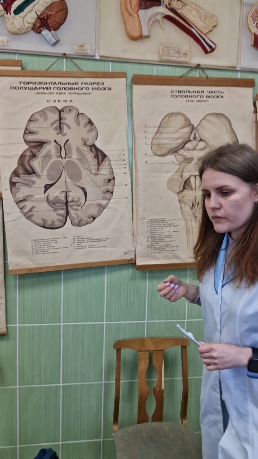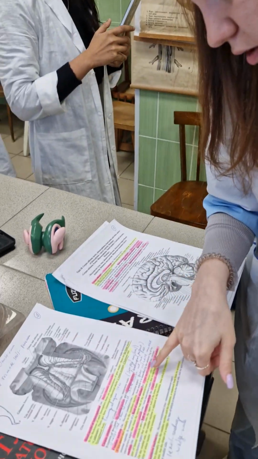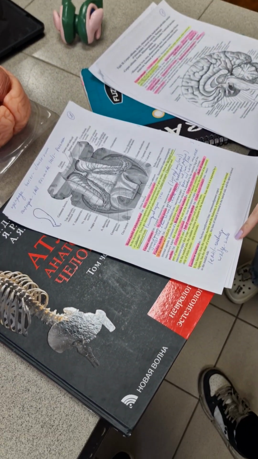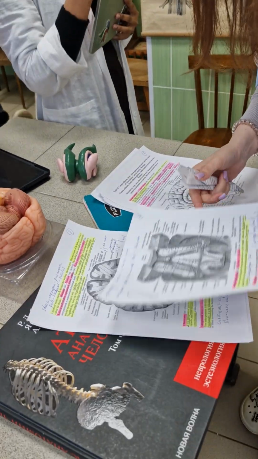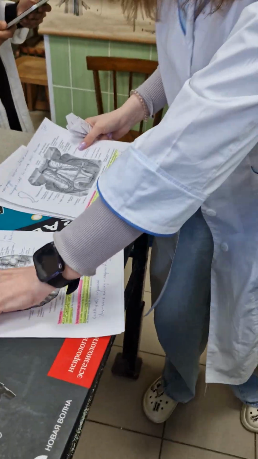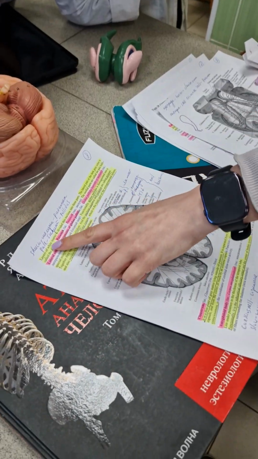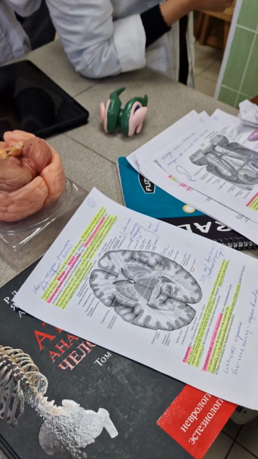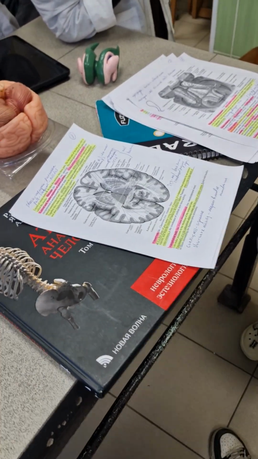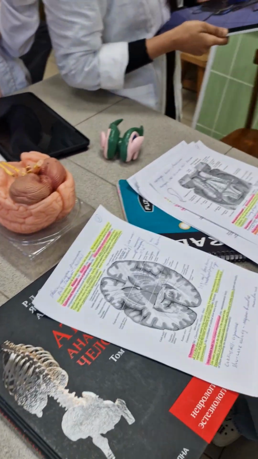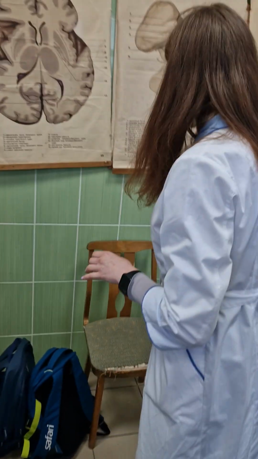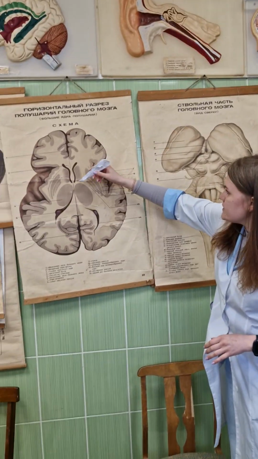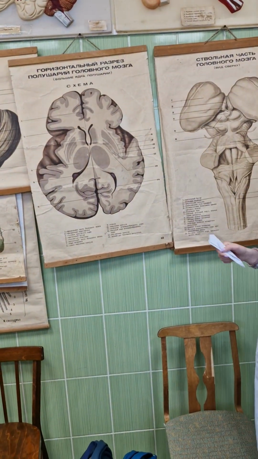And we have the pale part, the globus pallidus, pale, a light color. Globus pallidus medial and globus pallidus lateral.